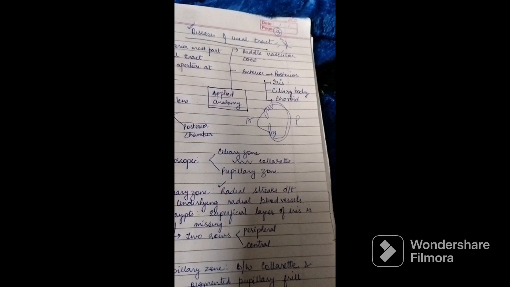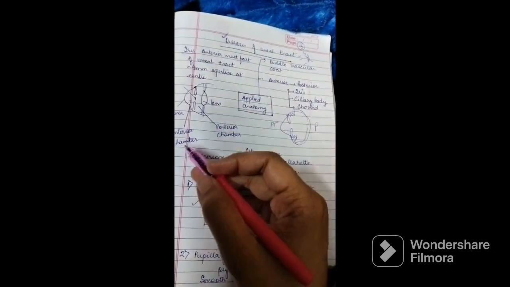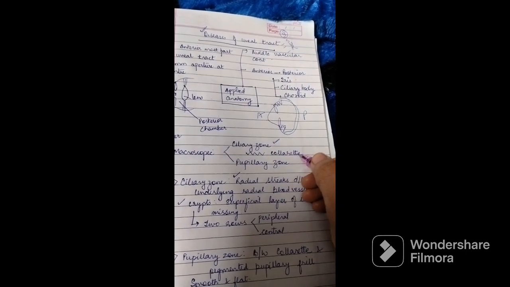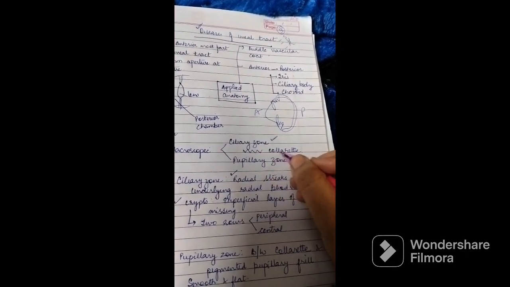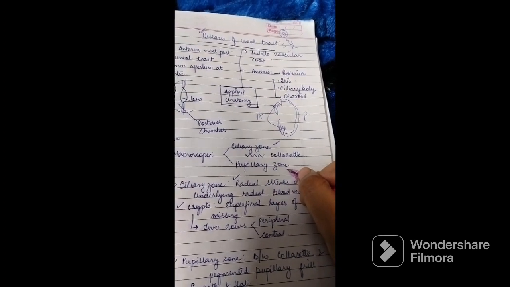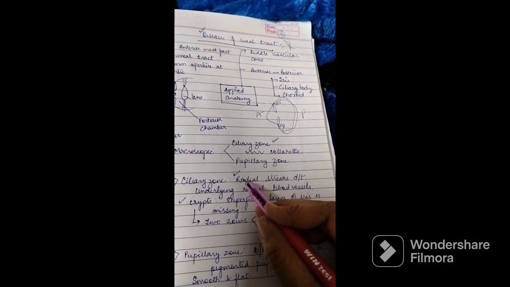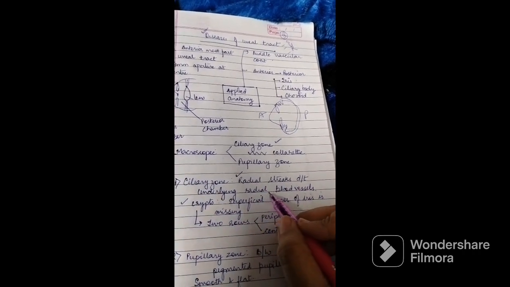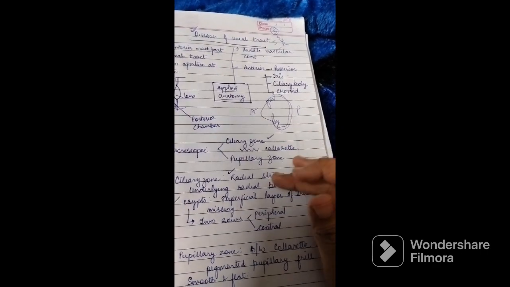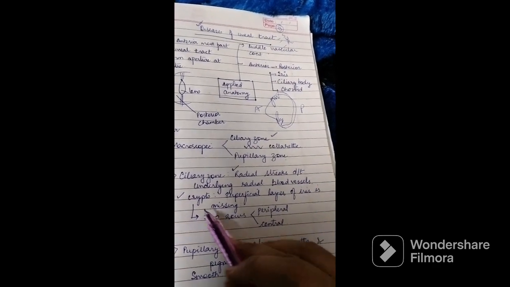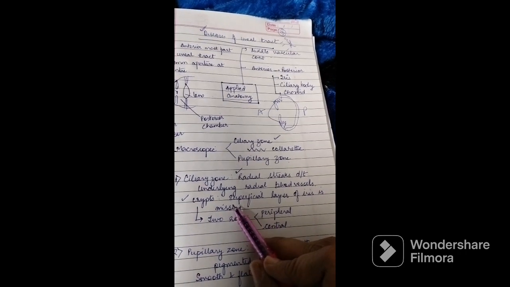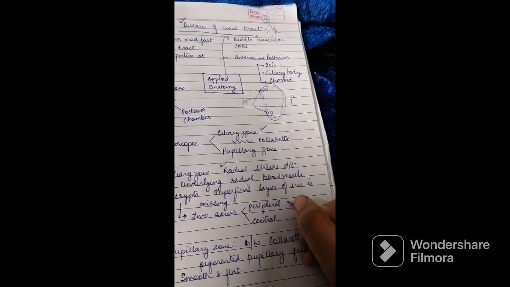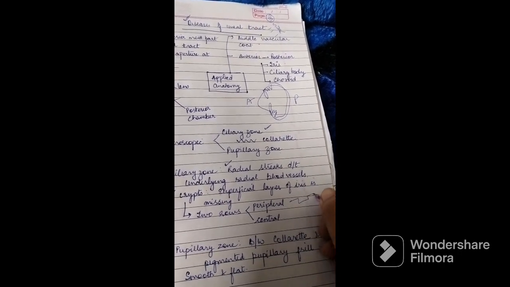Now if we talk about the macroscopic appearance of the iris, then it is divided into a ciliary zone, which is separated by a zigzag collarette, and the pupillary zone. The ciliary zone has the radial streaks and the crypts. The radial streaks are because of the underlying radial blood vessels. I will explain it later with the help of a picture. And the crypts are where the superficial layer of the iris is missing, so the crypts appear as a depression.